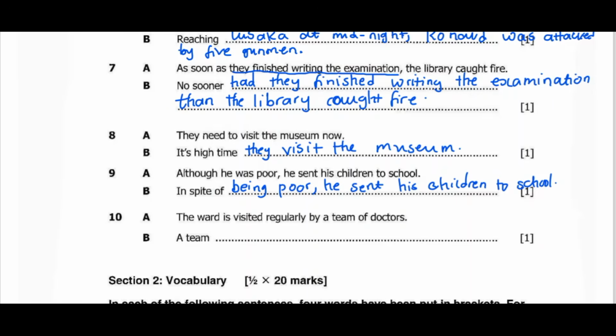Then in question 10, the ward is visited regularly by a team of doctors. So a team of doctors visits the ward.